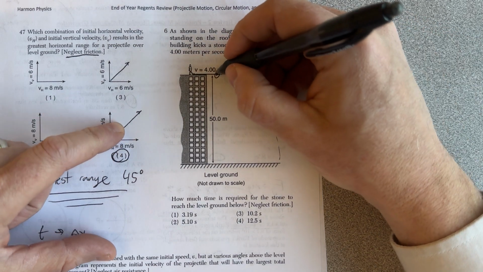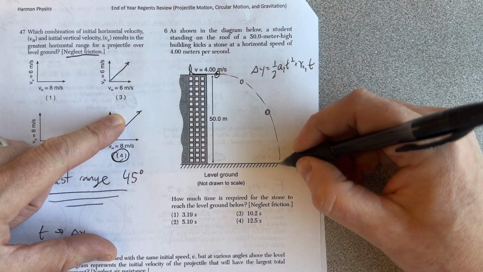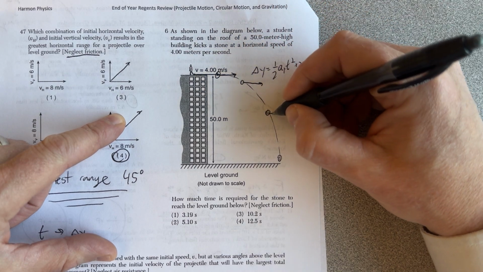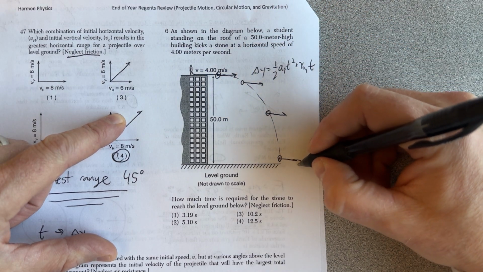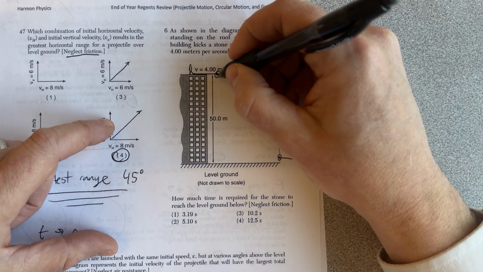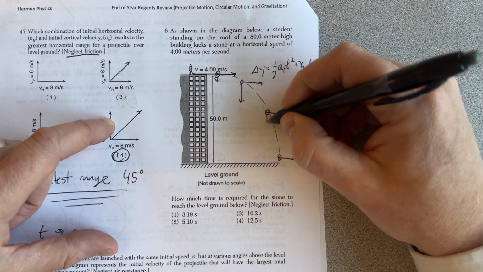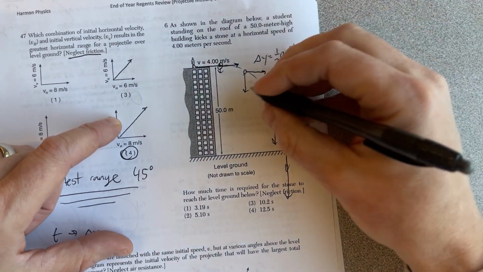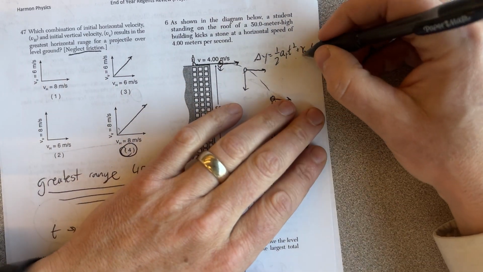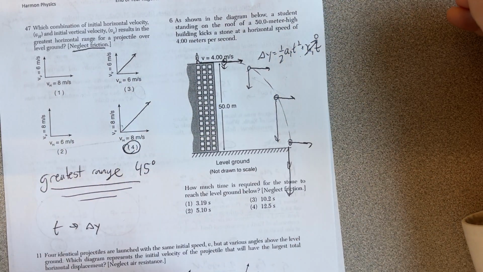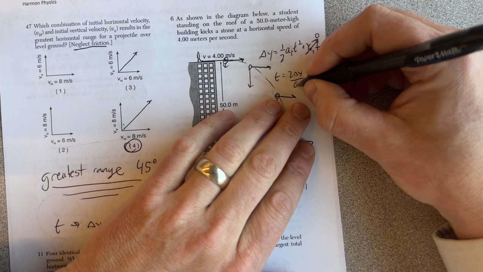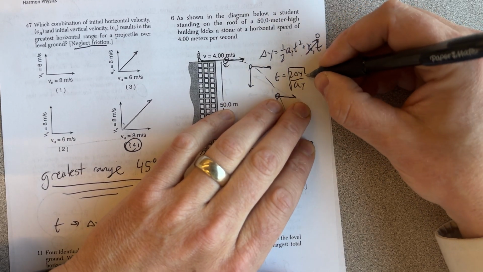the time of flight of something launched in the air only depends on the y component of the motion. It's accelerating down, while moving horizontally at a constant speed. So we're just going to use that. V naught y is 0 because it's launched horizontally. T is going to be the square root of 2 delta y over a_y.